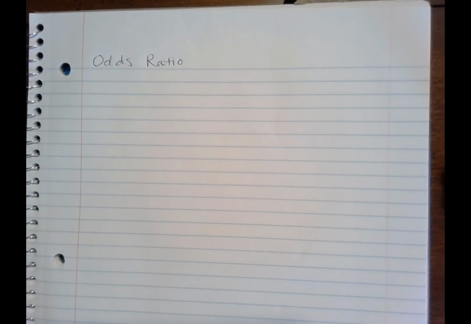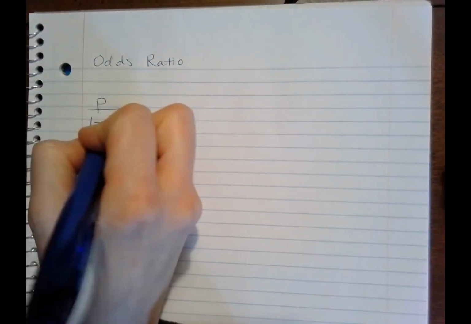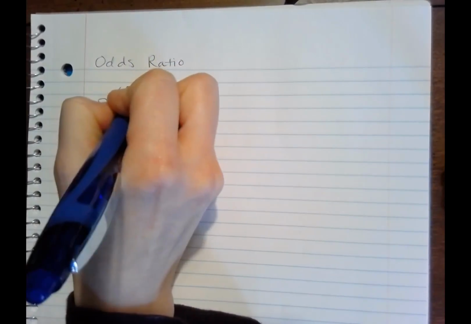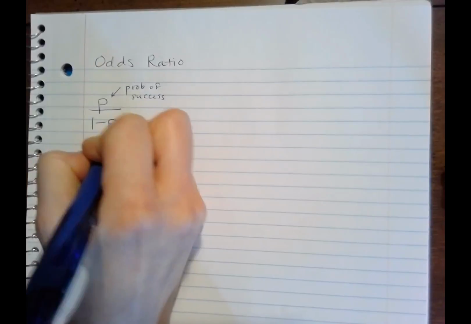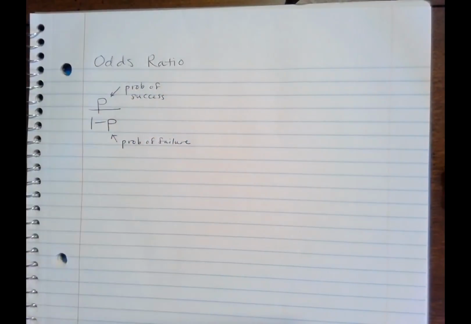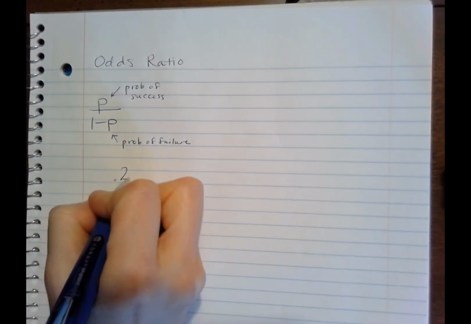Let's think about the odds ratio for a minute on paper. Let's think about a particular event, like being diagnosed with a particular disease. And let's say that we're thinking about that odds ratio, the probability of success over the probability of failure. And we're just going to imagine what that odds ratio would be if the probability of success of having this disease would be 0.2.